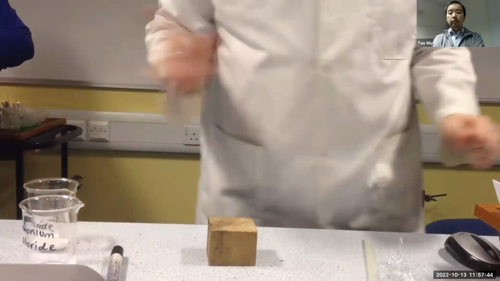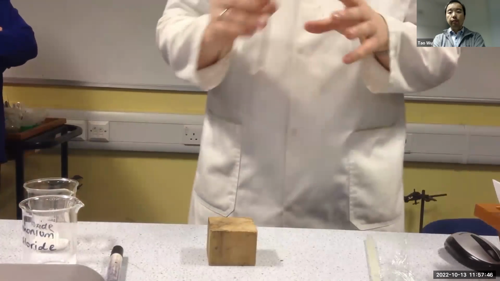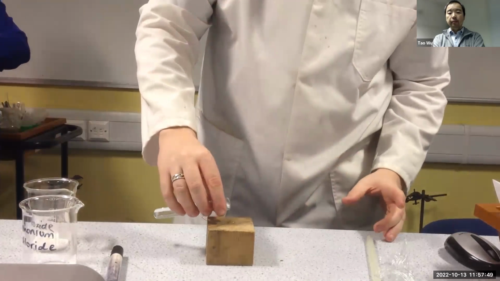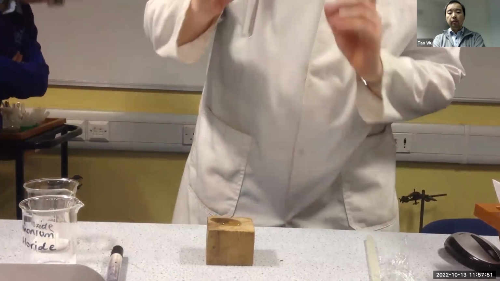So to show how endothermic this is, how much heat is taken in, I'm going to make this wooden block wet. Now, you will see why I've done that in a second.